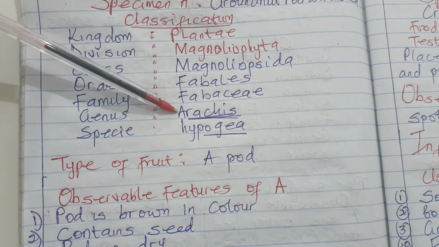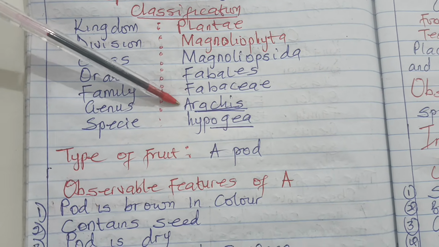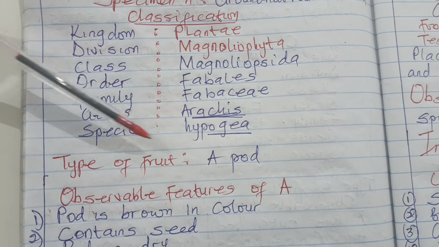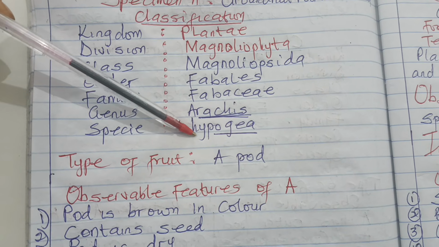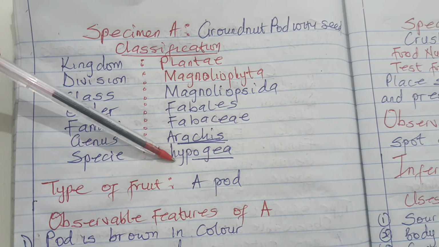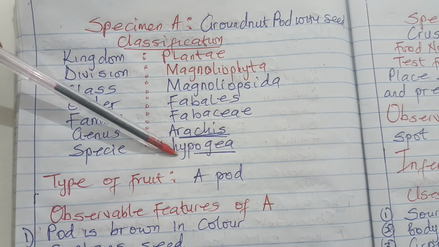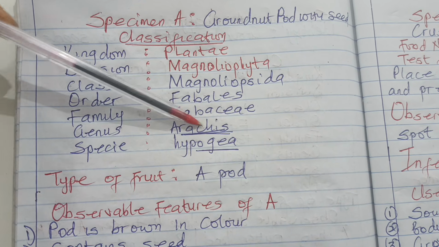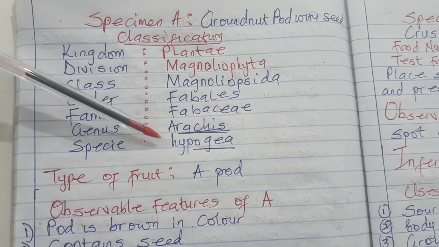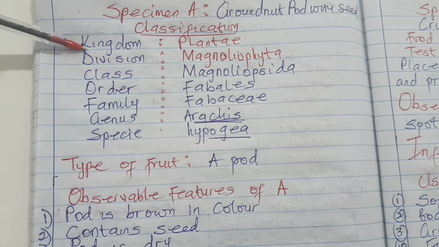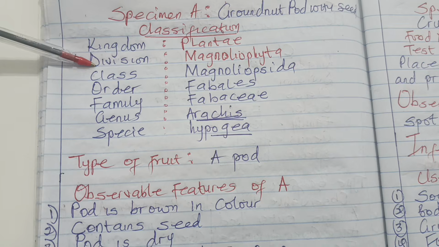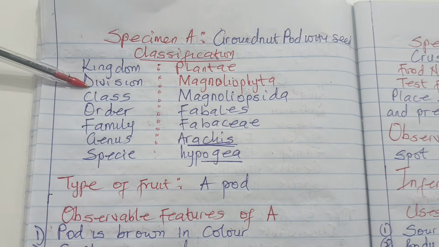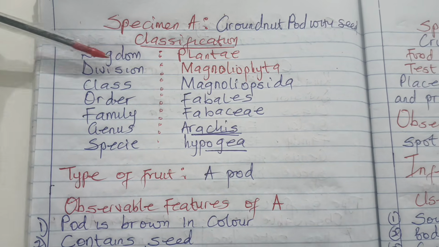And take a look. You see the genus name begins with a capital letter A, while the species name begins with a small letter. So don't forget that this is the binomial way of writing scientific names, and at the end you must underline the genus separately and the species separately. And also, don't write kingdom and write phylum. No, I told you phylum is used to classify animals, so we don't use phylum for plants, we use division.